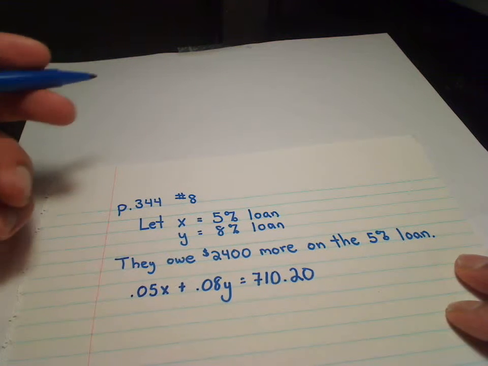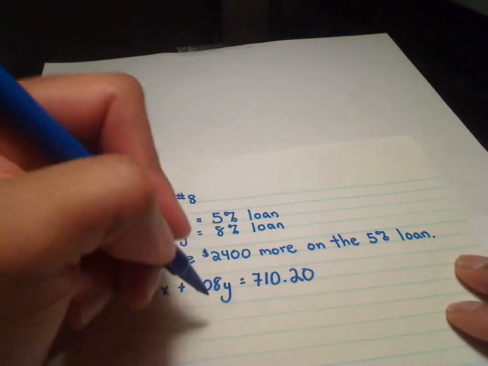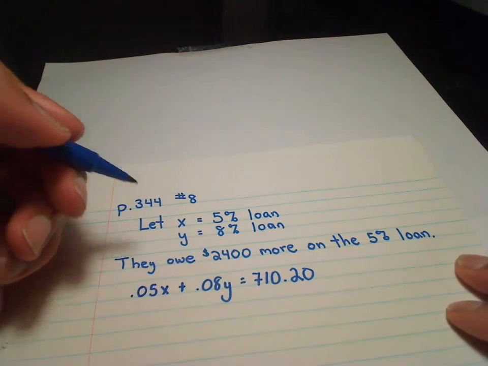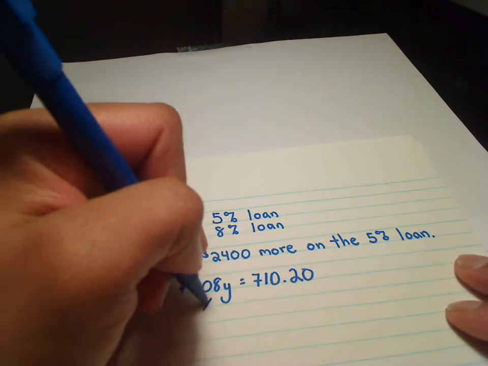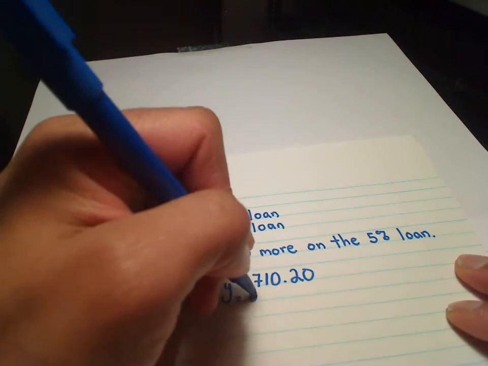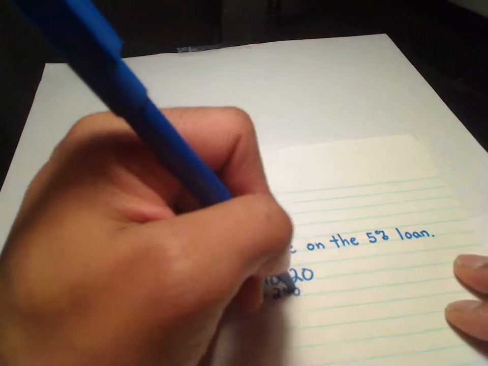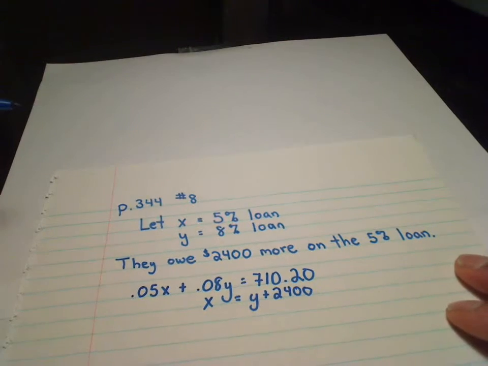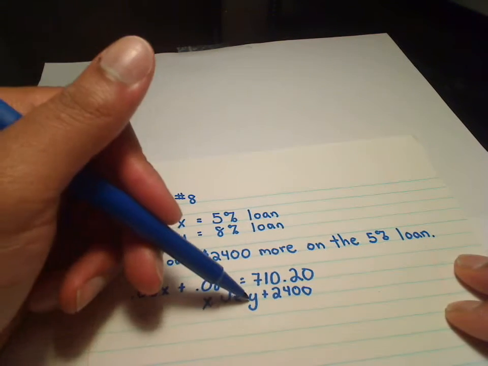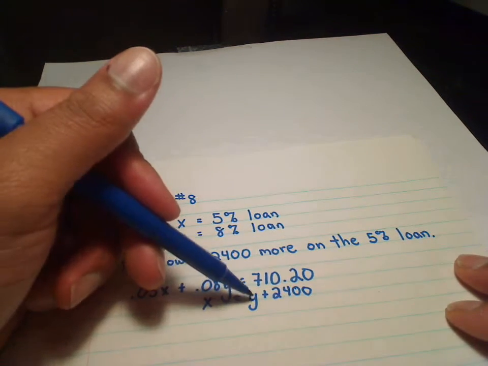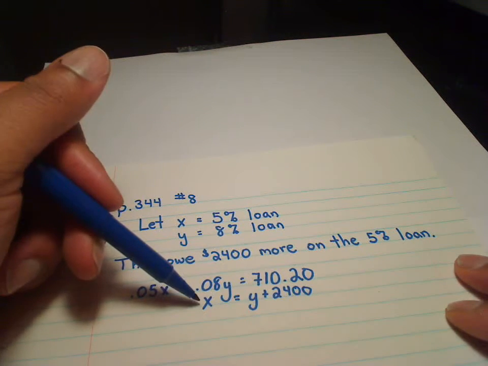Now, as for the second equation, that's where it comes from, this statement here. They owe $2,400 more on the 5% loan. So I don't know how much I owe on the 8% loan. That's why we made it y. So I'm going to go x equals y plus 2,400. That's telling me that whatever I owe on the 8% loan, I'm going to add $2,400 onto it to give me the 5% loan.